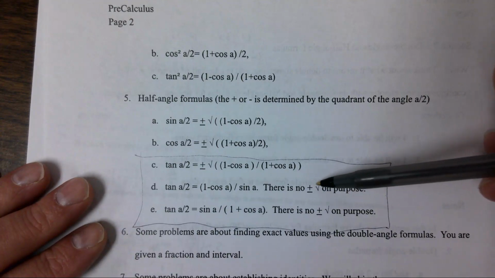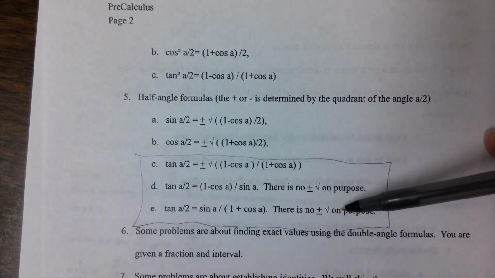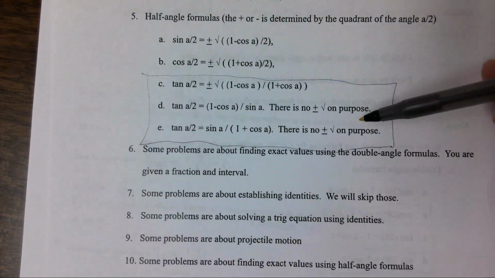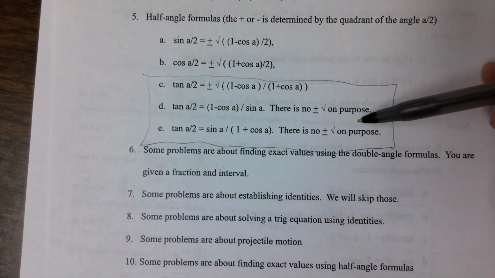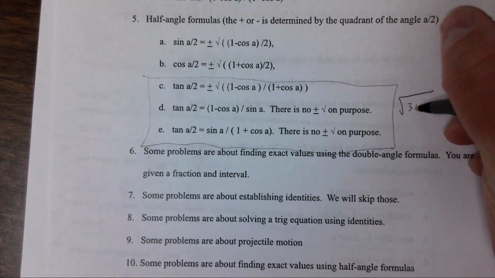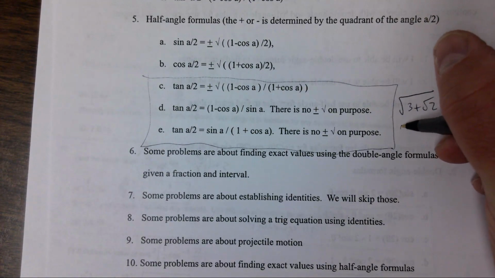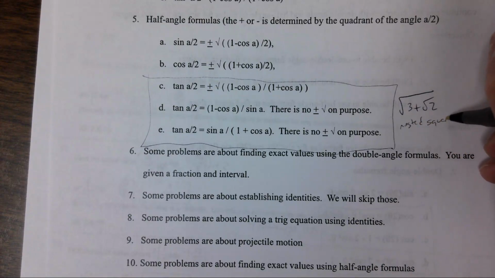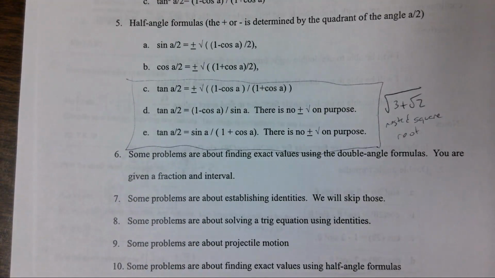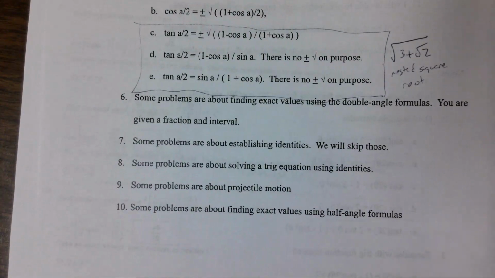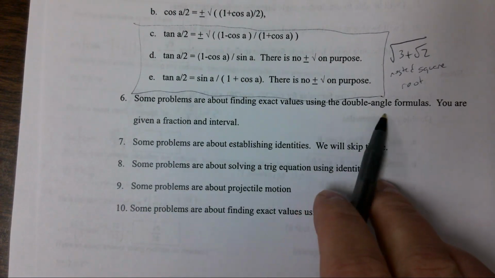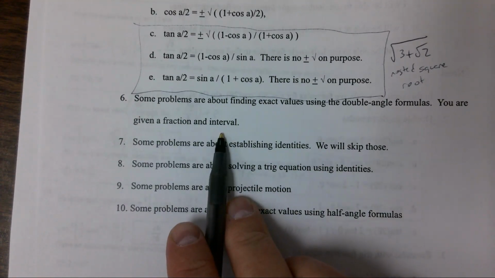I even made a note, there is no plus or minus square root on purpose. Some of these types would actually be really difficult, but I was pretty selective on mine. There were some where you had a nested square root for the first time, like that. But since this is high school, I decided not to put those types on there. So some problems are about finding the exact value using double angle formulas, and you're given a fraction in an interval.